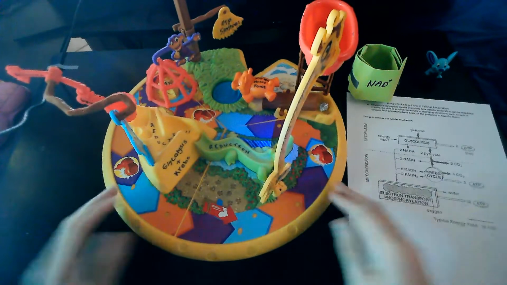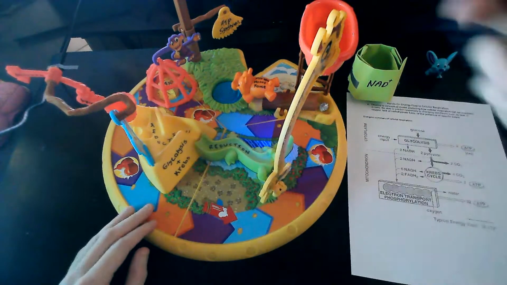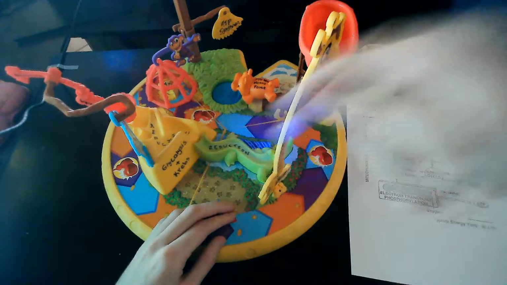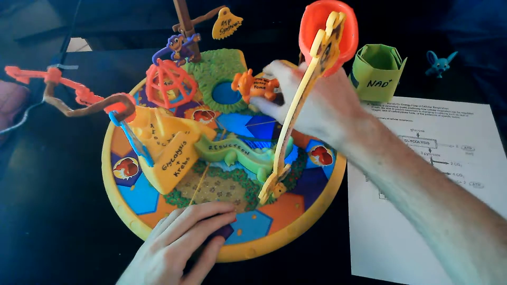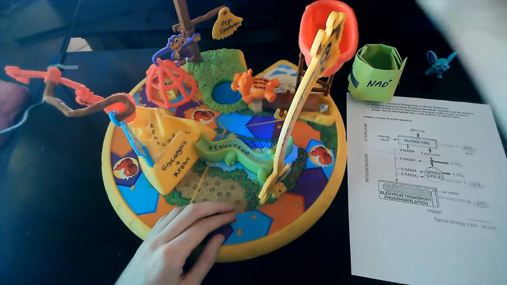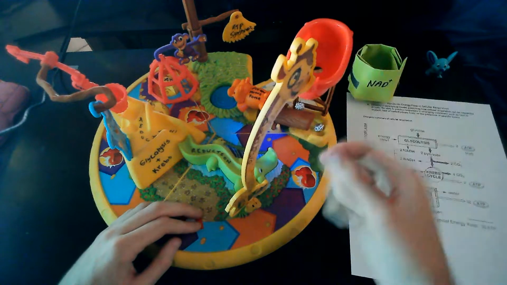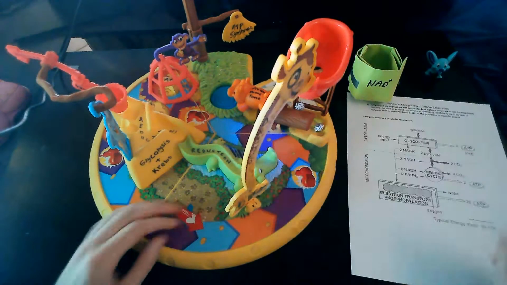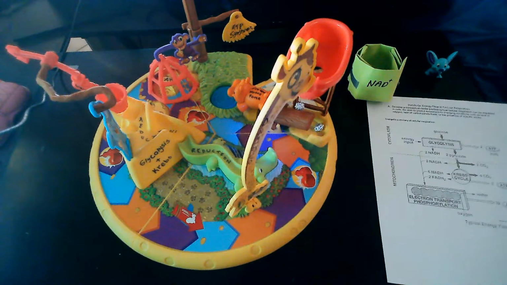So this whole model is set up to show that the reduction of electron carriers is done to collect energy from the proton motive force by ATP synthase to make ATP in the cell. Note that oxygen needs to be present so that the electrons can be pulled down the electron transport chain.